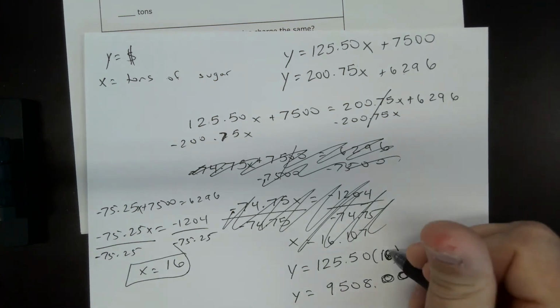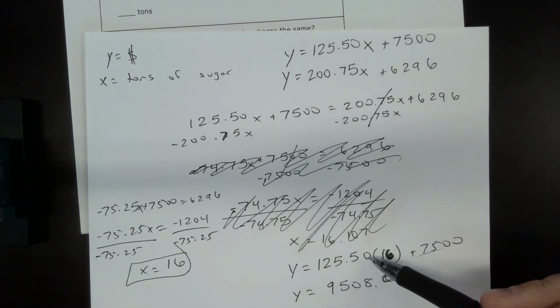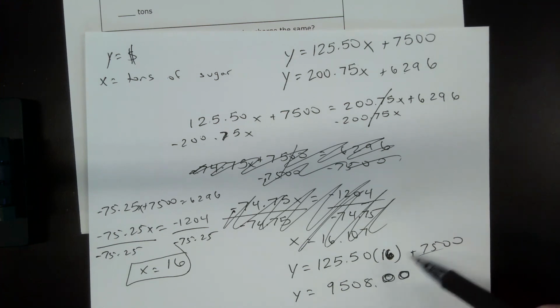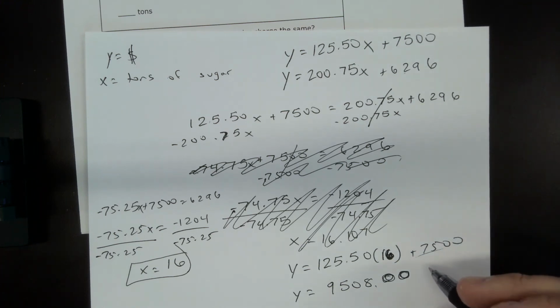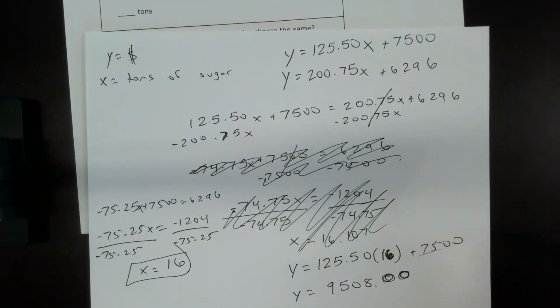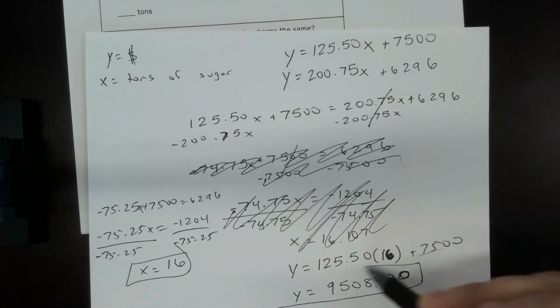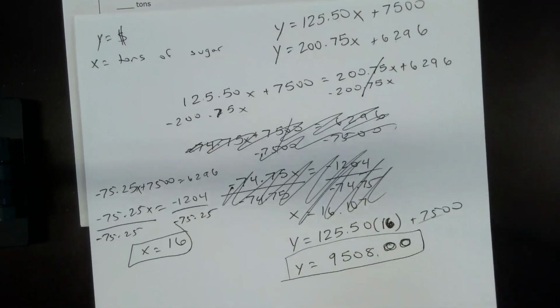That's a 16, so 125.50 times 16 plus 7,500. What'd you get? I got 408 and then I have it negative. I got 9,500. Yeah, 9,500. Okay, make sure everyone can get to there. That's the answer. That's four people that got it.